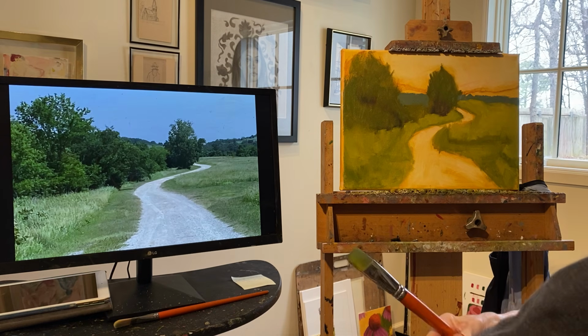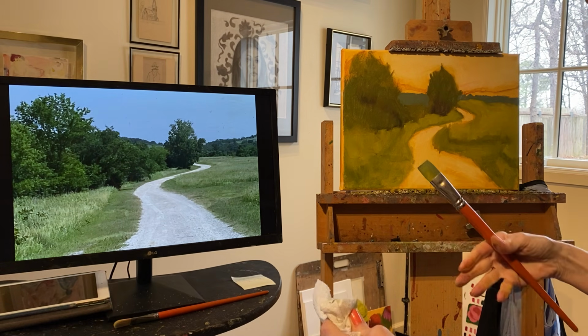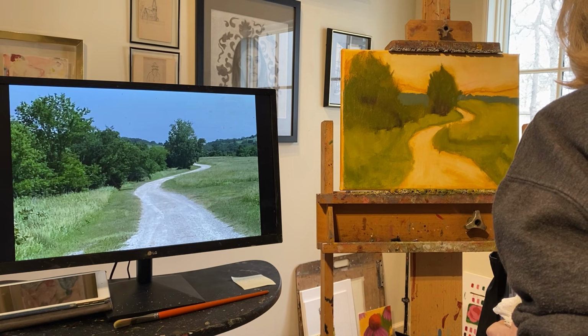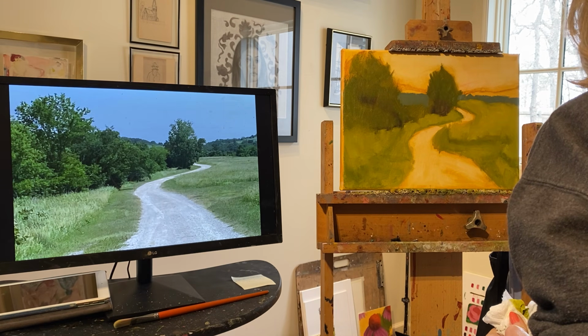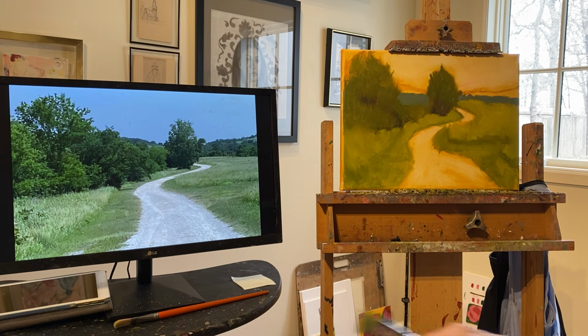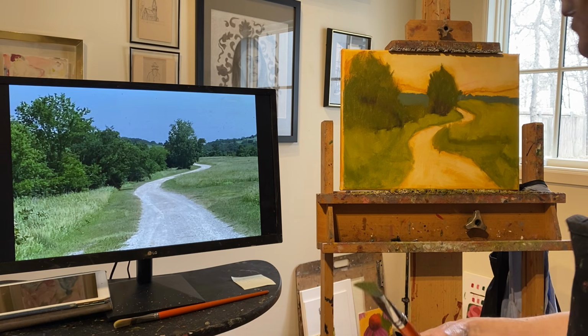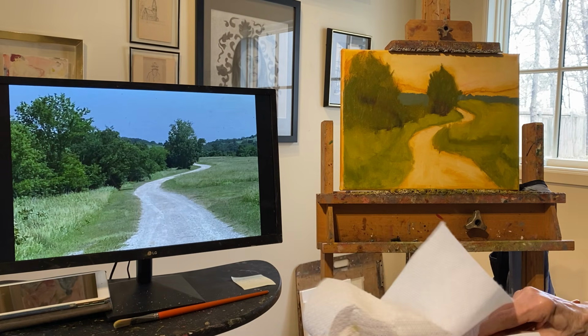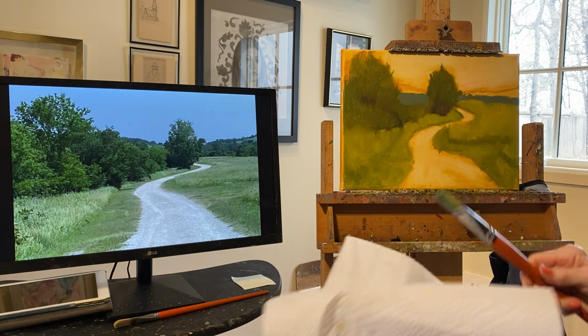We're not the director of the landscape, and so all we can do is look at our motif and make some decisions about editing. What do I want to take out? What do I want to include? What do I want to manipulate?